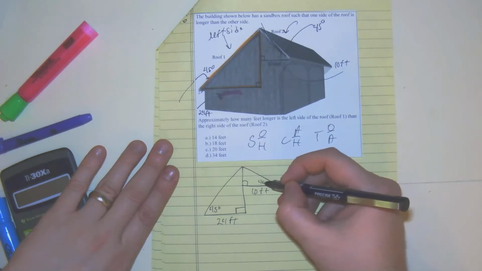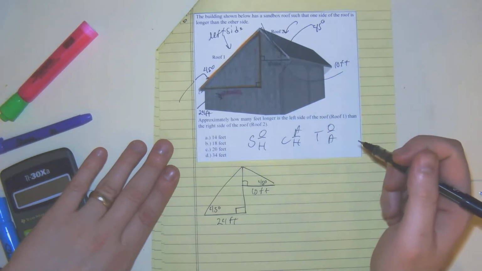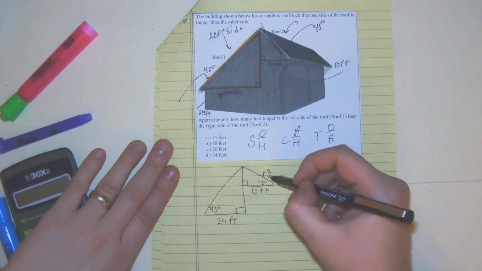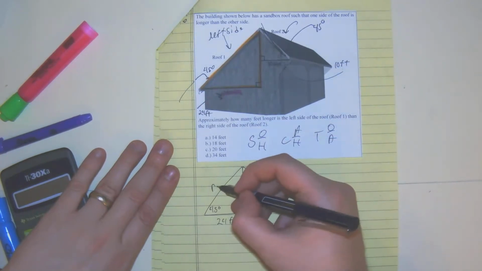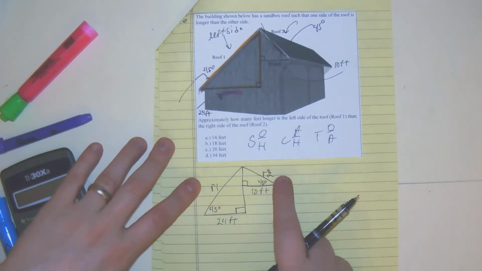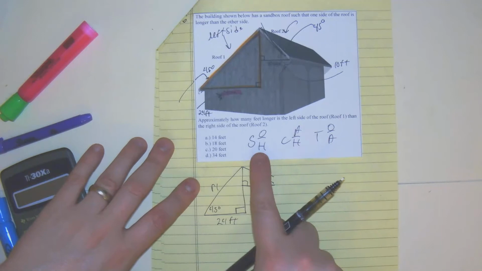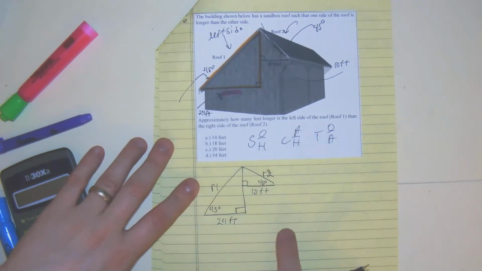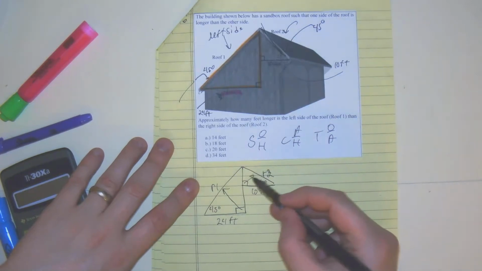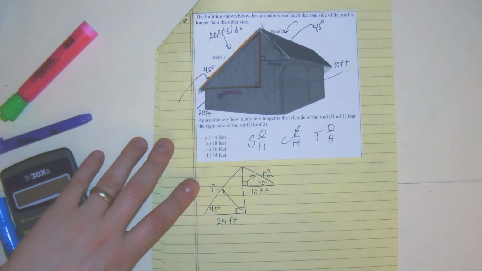45 degrees. So they want to know the difference between roof 2 and roof 1. We want to know how much longer roof 1 is than roof 2. So first we need to figure out, are we going to use sine, cosine, or tangent? Both of these roofs are the hypotenuse.